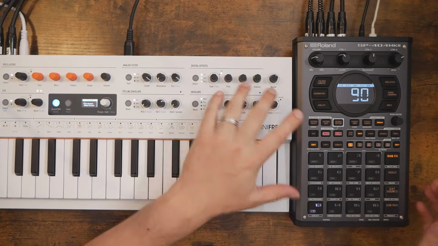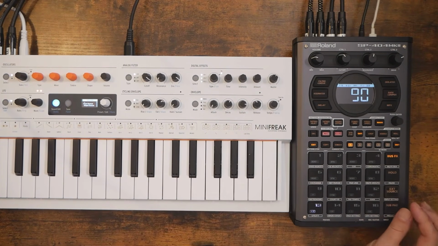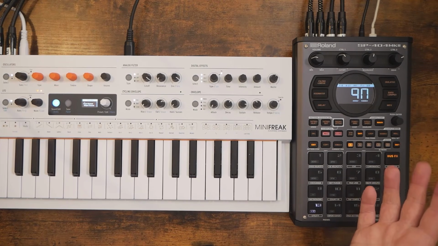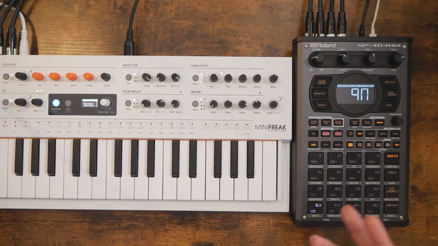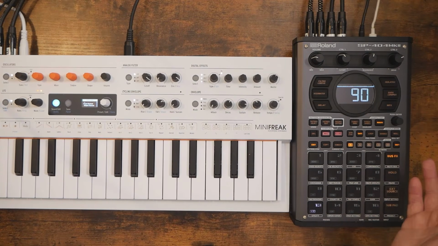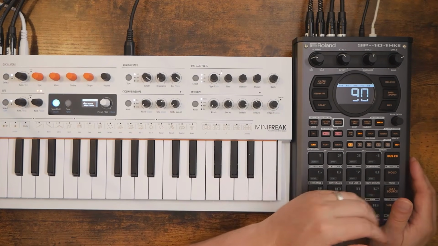But yeah, okay, using the 404 Mark II as an external sequencer isn't impossible. It's also not the smoothest experience, clearly. I'm sure with practice I could get it where it felt somewhat smooth. I think it just gets added to the list of things the SP-404 Mark II can do. Not necessarily well, but it's just another feature that kind of rounds it out.